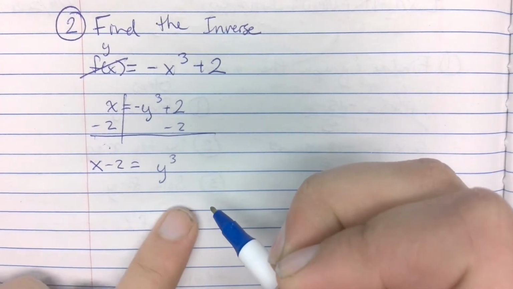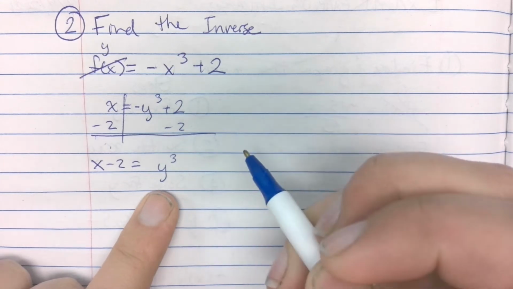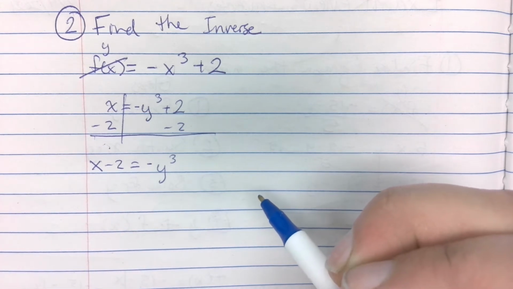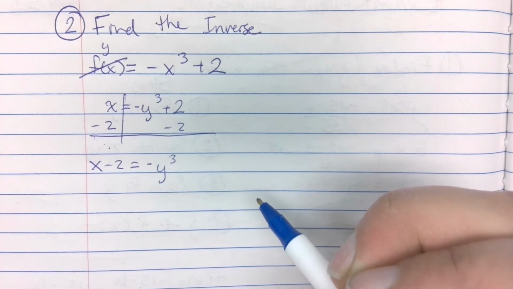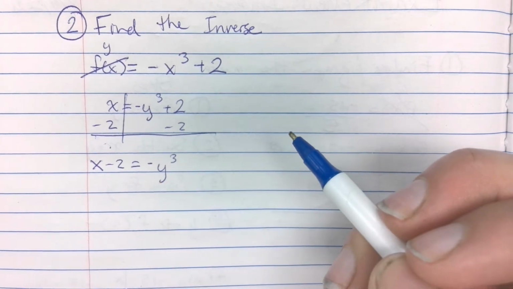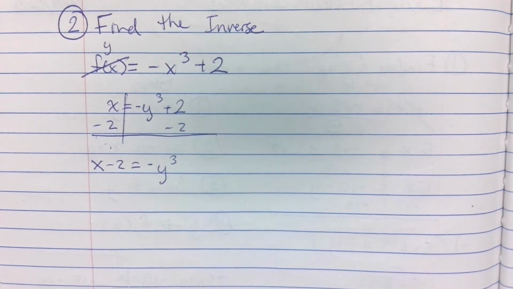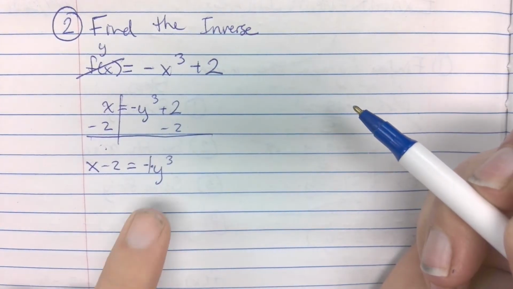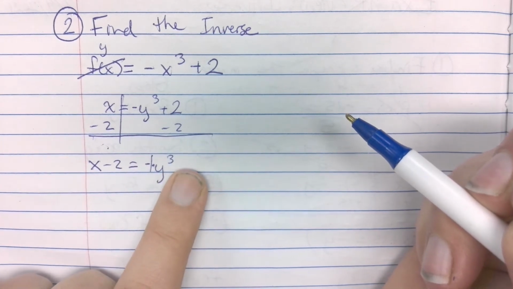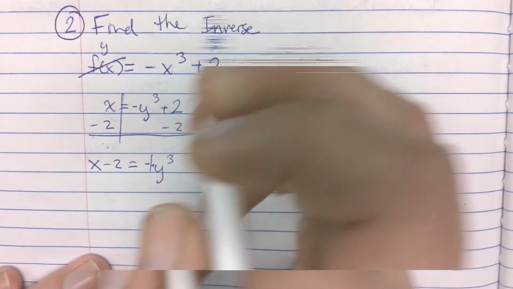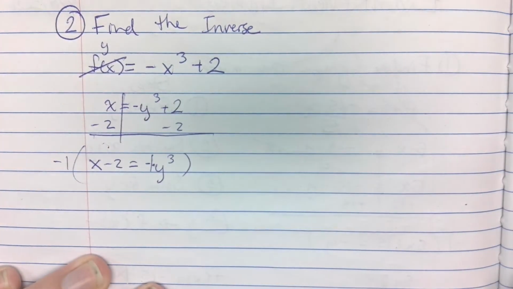You're missing one thing when you said y to the 3. What are we missing? The negative needs to come as well. You can say y to the 3rd, you can say y cubed, doesn't matter. Needs all of them. Do I get rid of the negative or do I get rid of the 3 first? The negative. So this is like a negative 1 times the y. The negative 1's not in the power, so we got to move that first. How do we get rid of that negative 1? Parentheses times by negative 1. Just change all the signs.